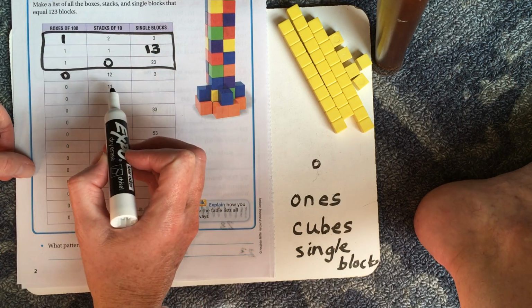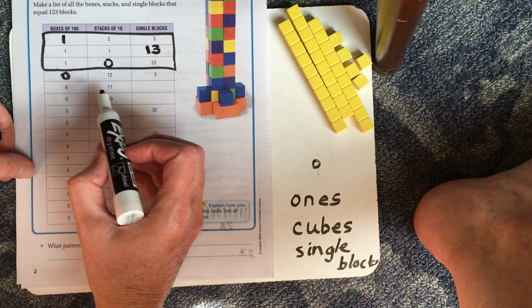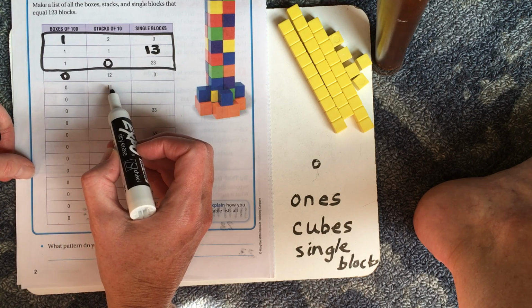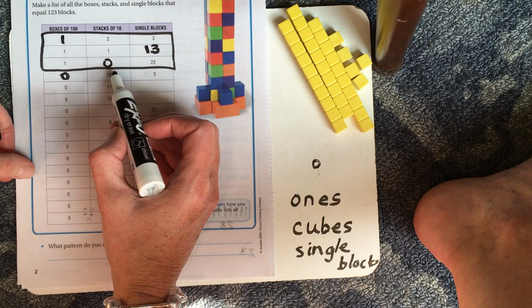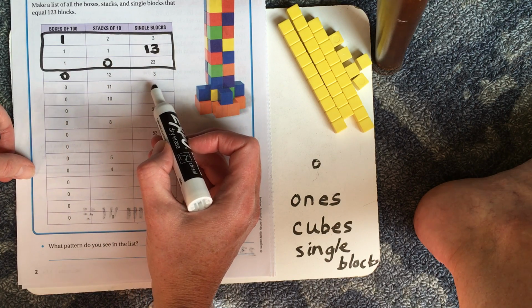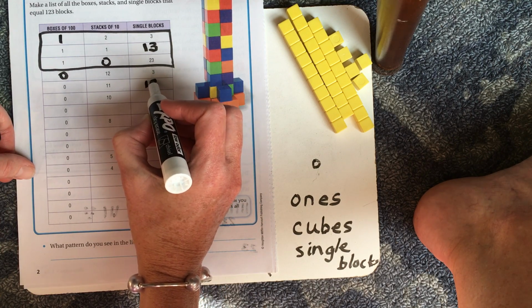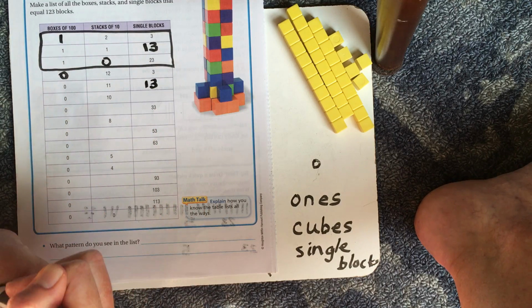All right. Now if I have 0 boxes of 100 and I have 11 stacks of 10. Now I took 1 ten away. I used to have 12. Now I have 11. How many single blocks do I need? 13. I need to add 10 single blocks.